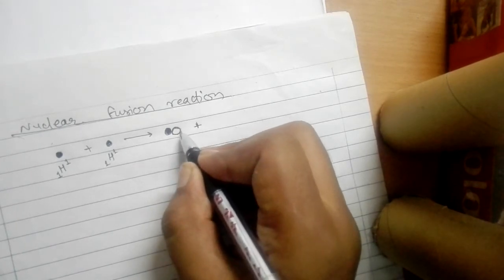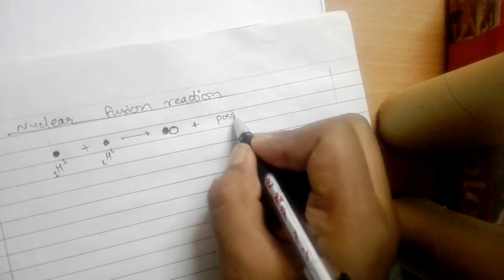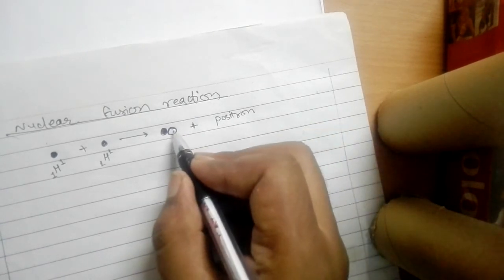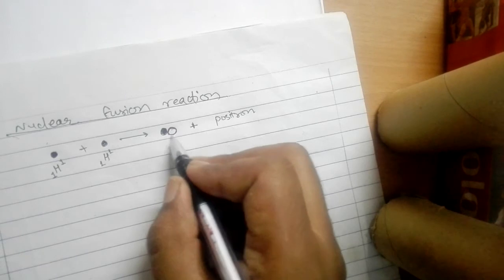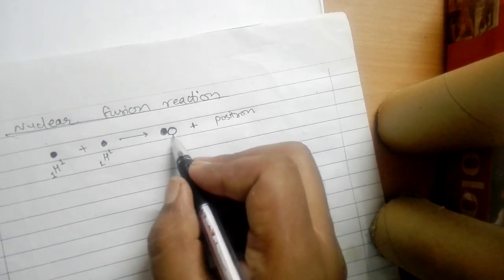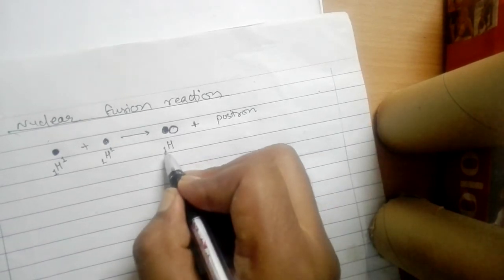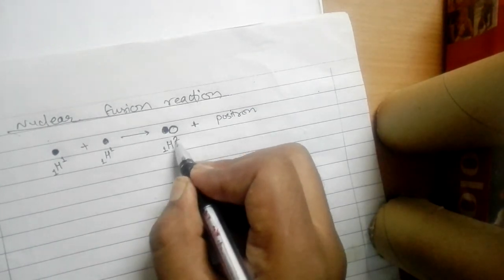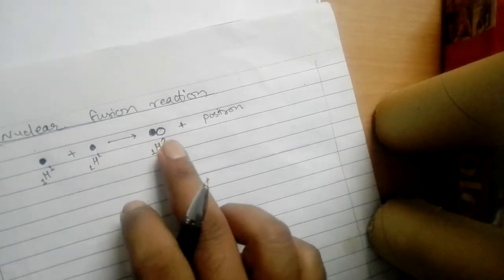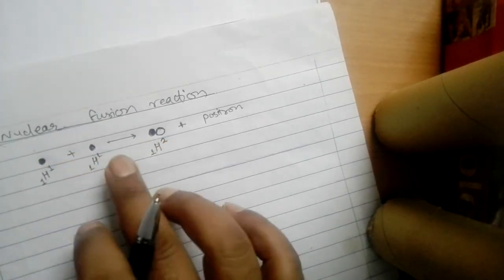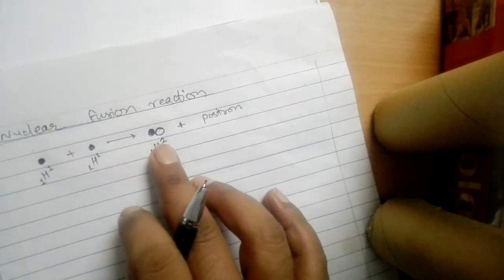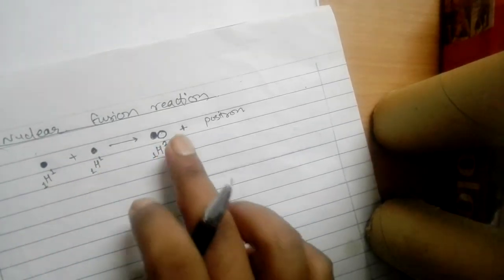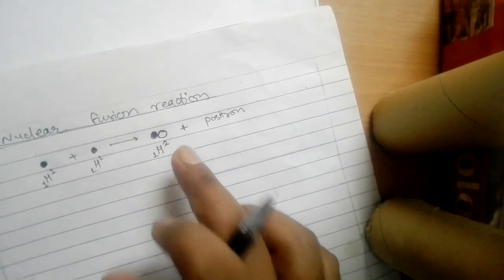one of the protons loses its charge in the form of a positron. One of the protons loses charge and becomes neutral, and that becomes a neutron. Now it is called deuterium, hydrogen with atomic number 1 but atomic weight 2. This is a fusion process: two light nuclei combine to form one heavier nucleus. This nucleus has an atomic mass of 1 AMU only, but this nucleus has an atomic mass of 2 AMU.